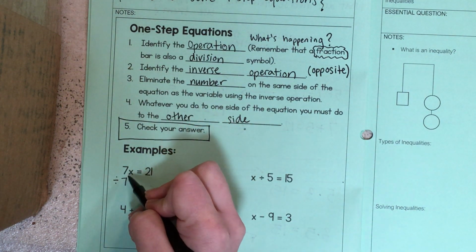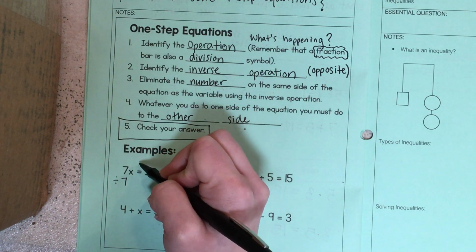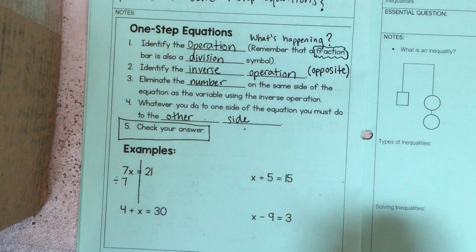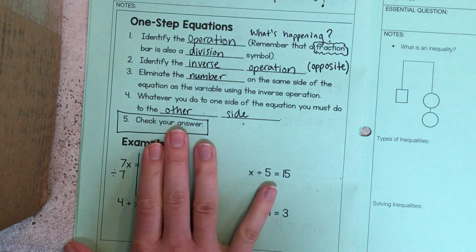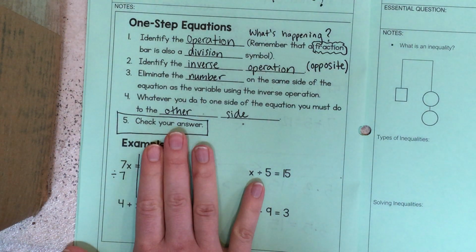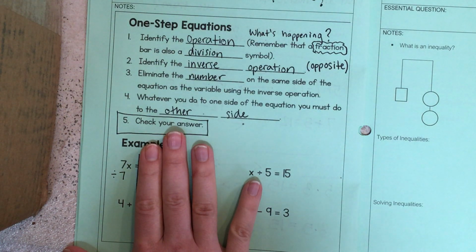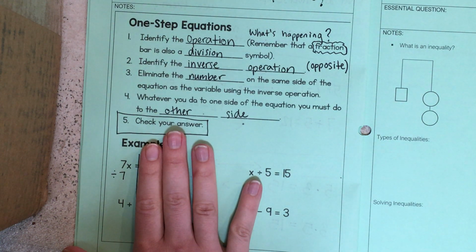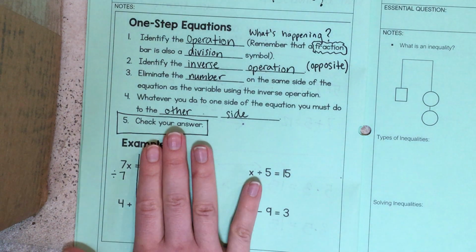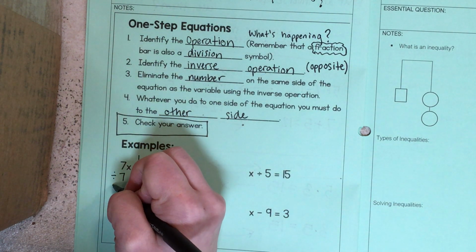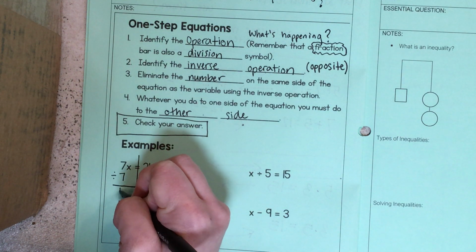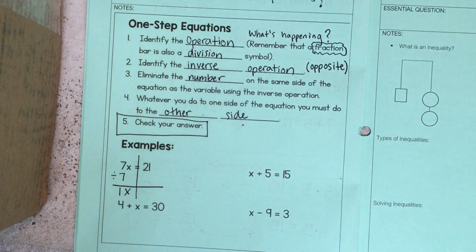We're going to eliminate this on this side. So I always draw a line down my equal sign. It separates the two sides. I'm not worried about the 21 yet. I'm only looking at this side of the equation. 7 divided by 7 is what? Yeah, it's 1. So over here, all I have left after I do that division is 1x.